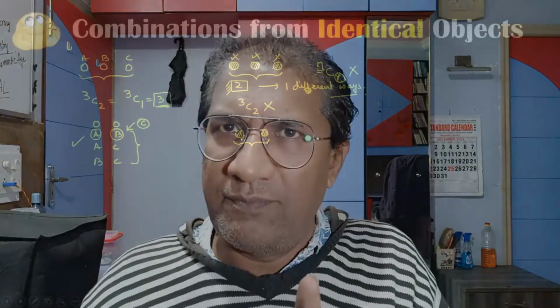Have you understood this or not? You are having 3 identical chocolates. I asked you to give me 2. So which 2 you are giving, I did not understand. You have given me any 2. Whether it is the first one or the last one, I cannot distinguish between them because they are identical. Therefore, the total number of ways of giving me 2 chocolates will be only one way.